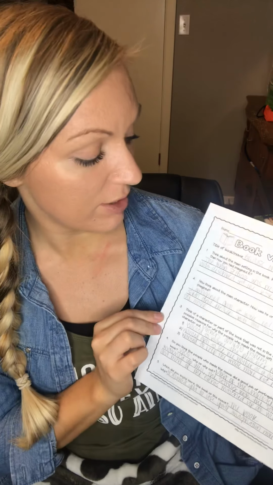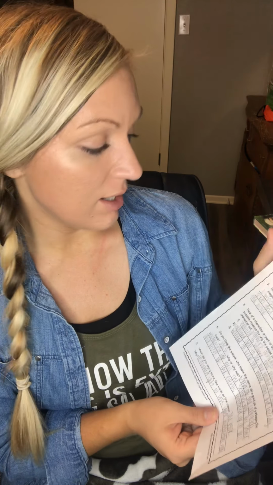The last activity I have actually starts as a worksheet. It has several different questions, how the book and the movie compare, but I know no one's really a big fan of worksheets, so I thought it'd be fun to pass this out initially to have the students fill it out so they can use their own individual thinking and write their answers on the paper, like in what ways is the setting different, in what ways is the main character different.